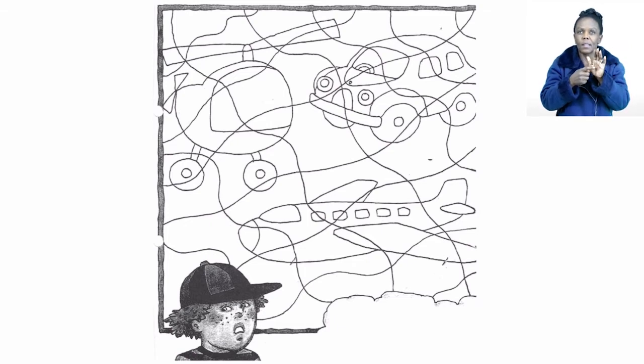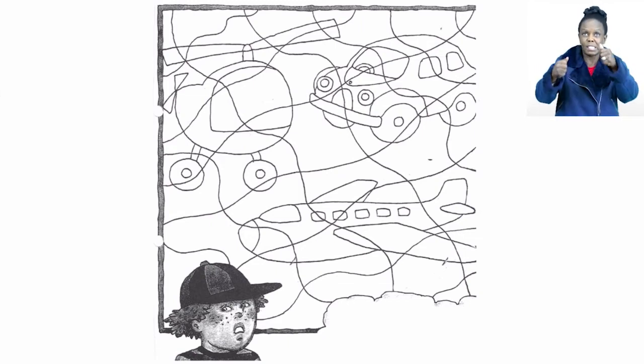Let's look for the car. Remember, a car has wheels, it has a steering wheel, and it's got lights in front. Can you see something that looks like a car? Yes, well done. That is the car. I'd like you to color in the car.